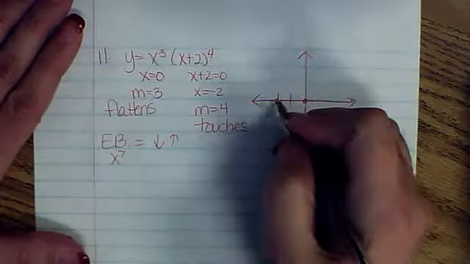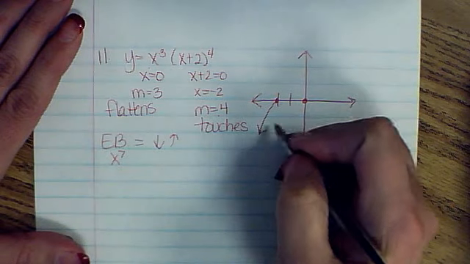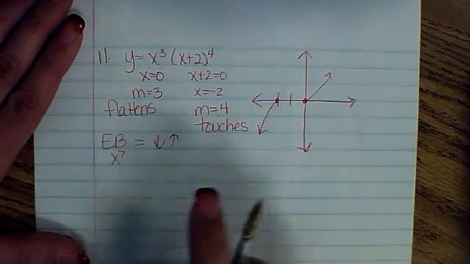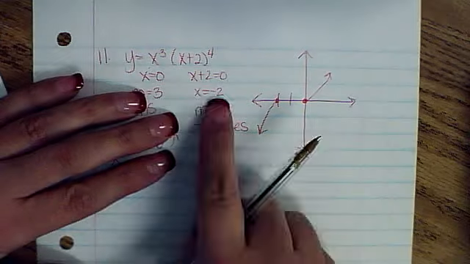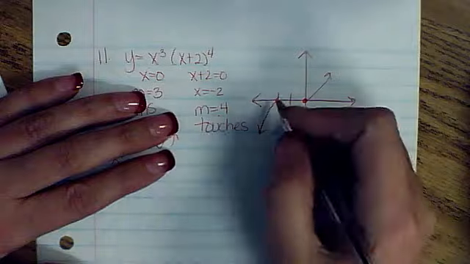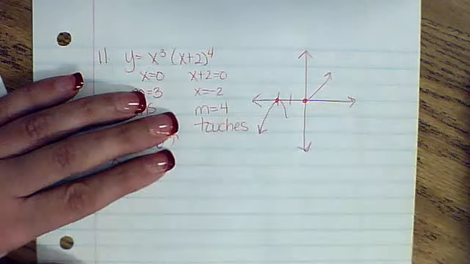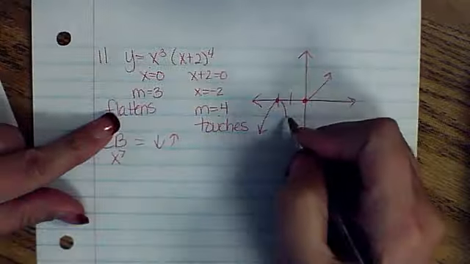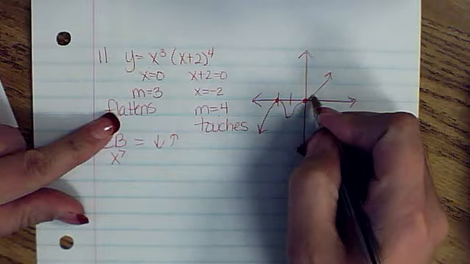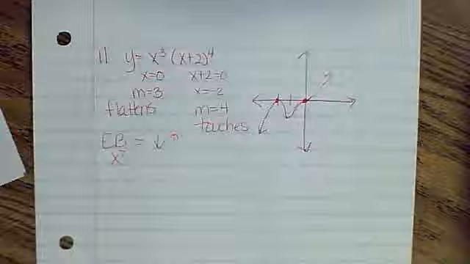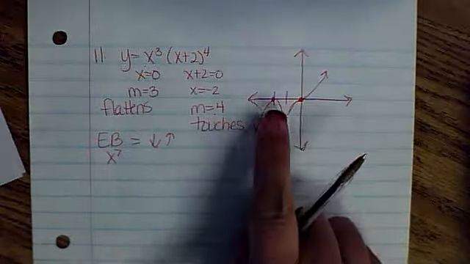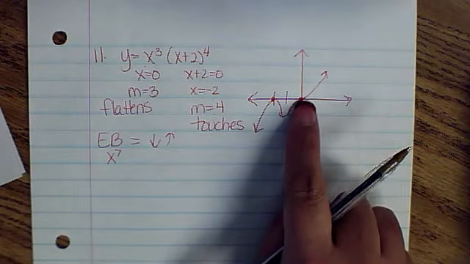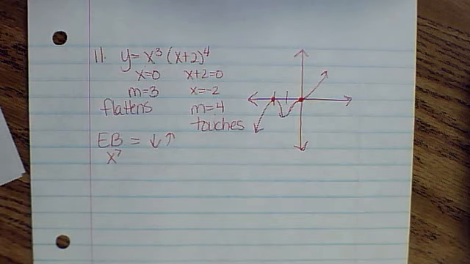So let's do our end behavior. So at the negative 2, I'm going to put it down. At the 0, I'm going to put it up. Now, at negative 2, I'm going to work left to right. When x is negative 2, it says it touches. So that means I have to bounce back down. At the 0, it says it's got to flatten out. So it's going to come up here and look kind of like that. So that it touches and flattens. Remember, flattens is kind of more horizontally, and crosses is more vertically.